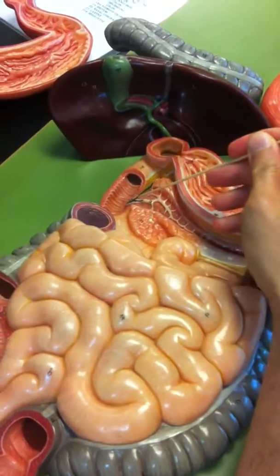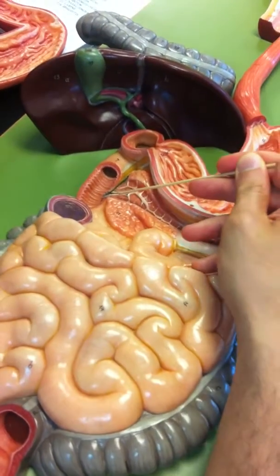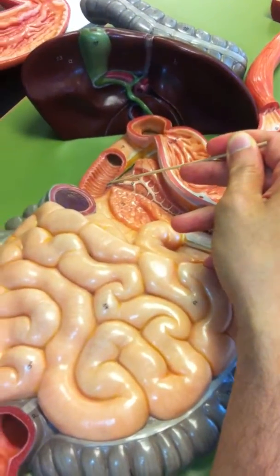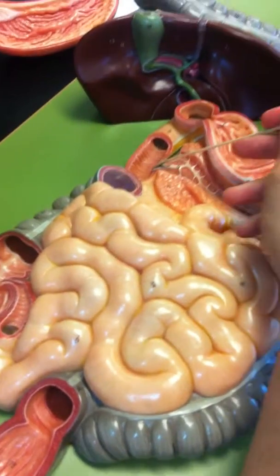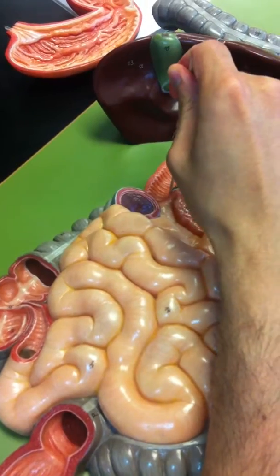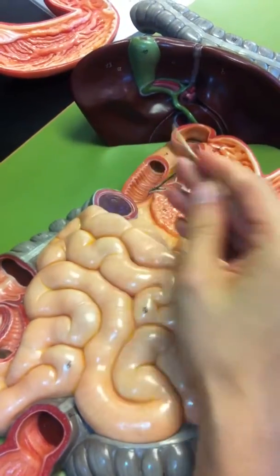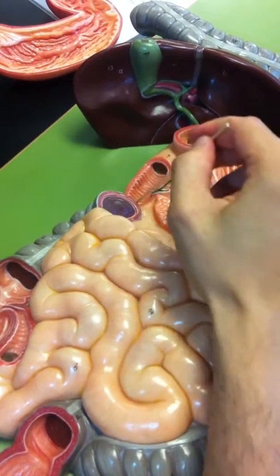The next part here, we have the pancreas. And I just have the pancreatic duct. So the pancreatic duct is here. Those two come together, and that creates our hepatopancreatic ampulla. And then that little divot there is going to be the hepatopancreatic papilla. That's going to take care of the whole duodenum.